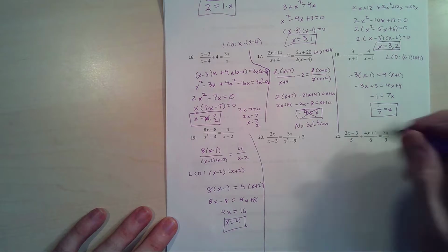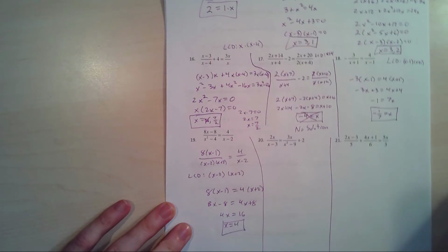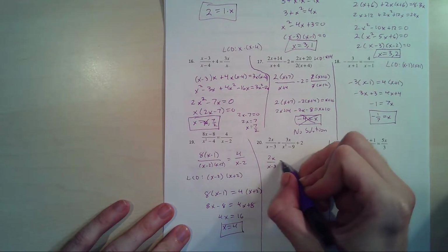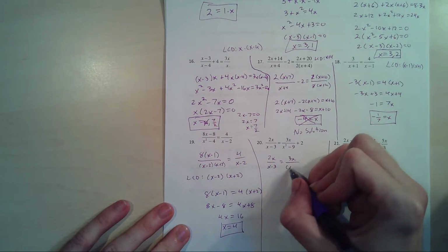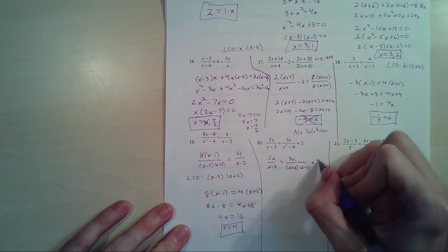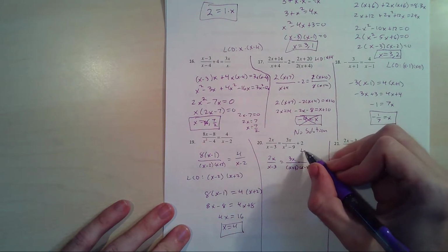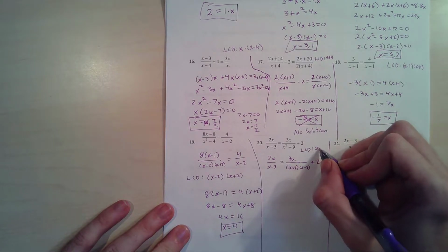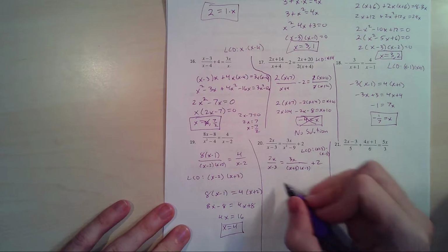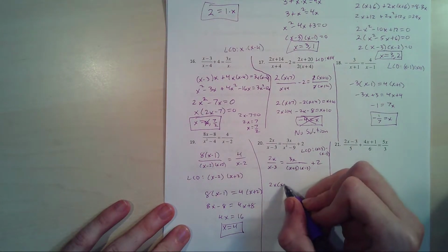The next problem here, I'm just going to divide this early. There we go. Factor, we got 2x over x minus 3 equals 3x over x plus 3 times x minus 3 plus 2. LCD is x plus 3 times x minus 3. This 2x is missing an x plus 3.